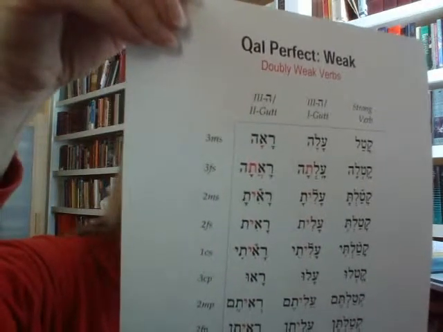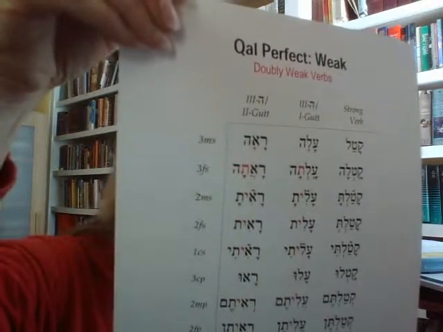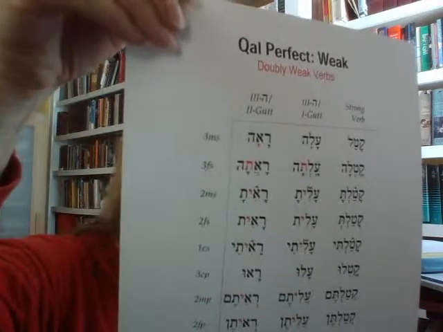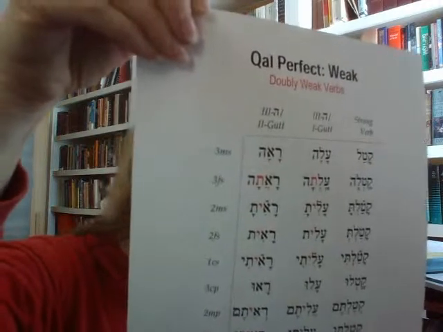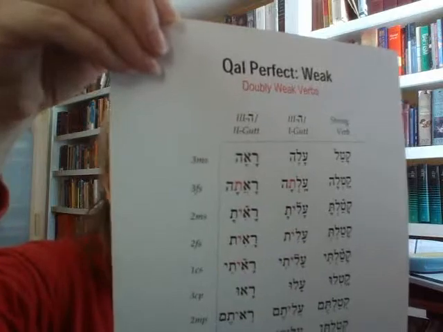For the same reason, the second masculine plural and second feminine plural forms have a hatef patah under the initial guttural consonant. Although the full memorization of these paradigms, of course, could be helpful, it's not really essential if you can just memorize the rules that go along with these.